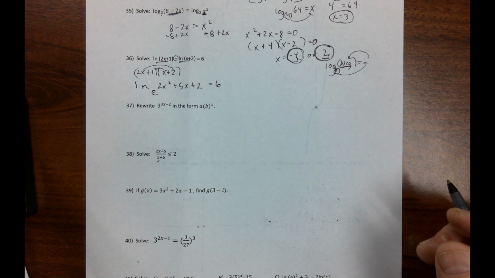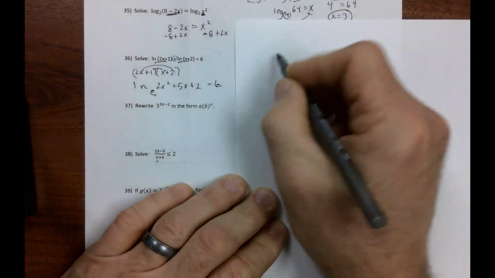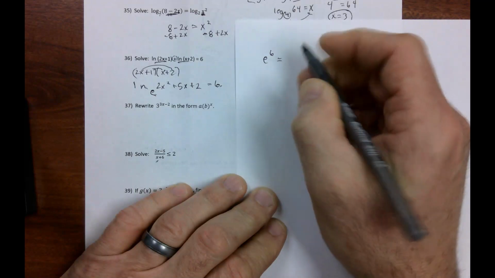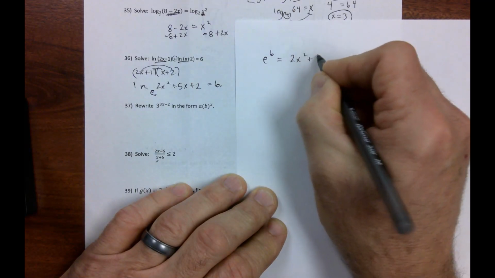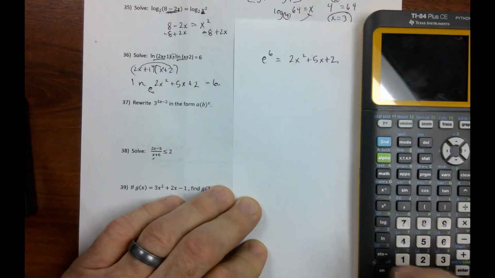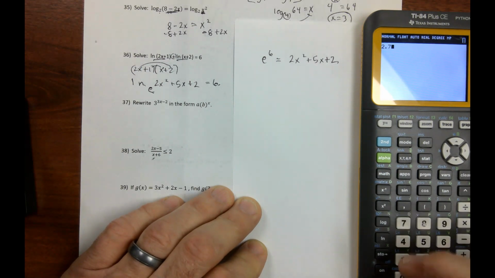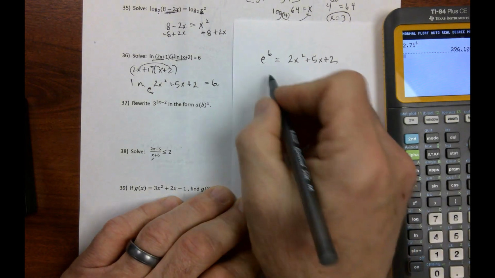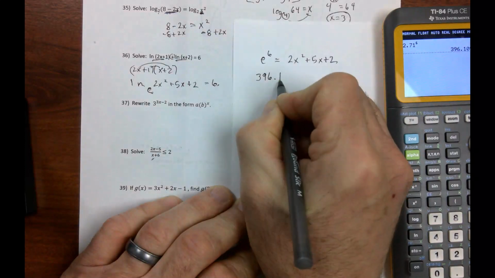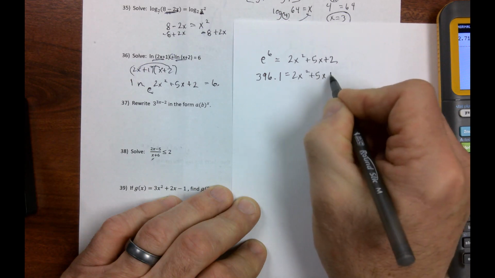All right. Well, I don't think I intended to have this happen, but let's just go through this and see what happens. So here's my base exponent, so e to the 6th equals 2x squared plus 5x plus 2. This is a doozy. So I need to take my calculator, turn this on, and I'm going to go e, which is 2.71 raised to the 6th power. I get 396.1. So 396.1 equals 2x squared plus 5x plus 2.